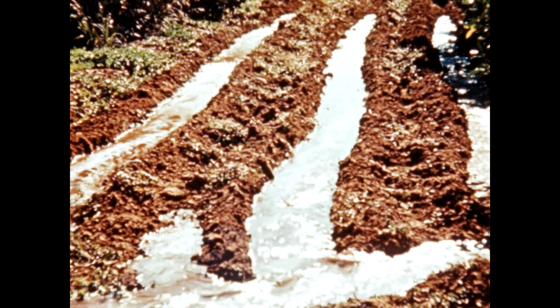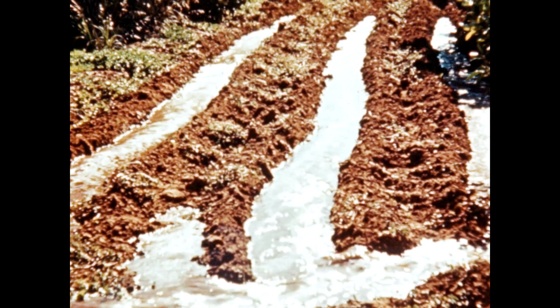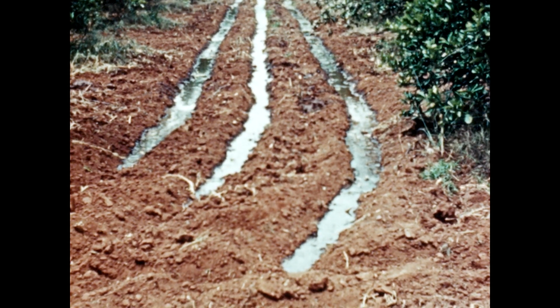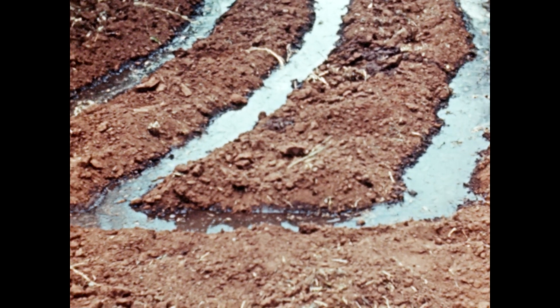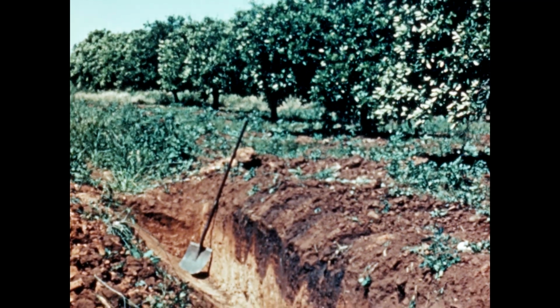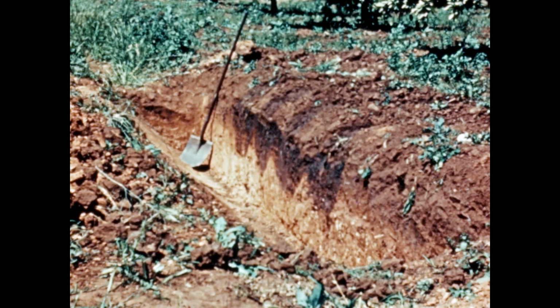The correct flow for any furrow is that flow which gives a reasonably even distribution of water over the whole area to the depth of the root zone shortly after the flow reaches the foot of the furrow. Here is shown an actual section dug across a correctly irrigated bay. Notice the even depth of penetration of water as shown by the darkening of the soil.